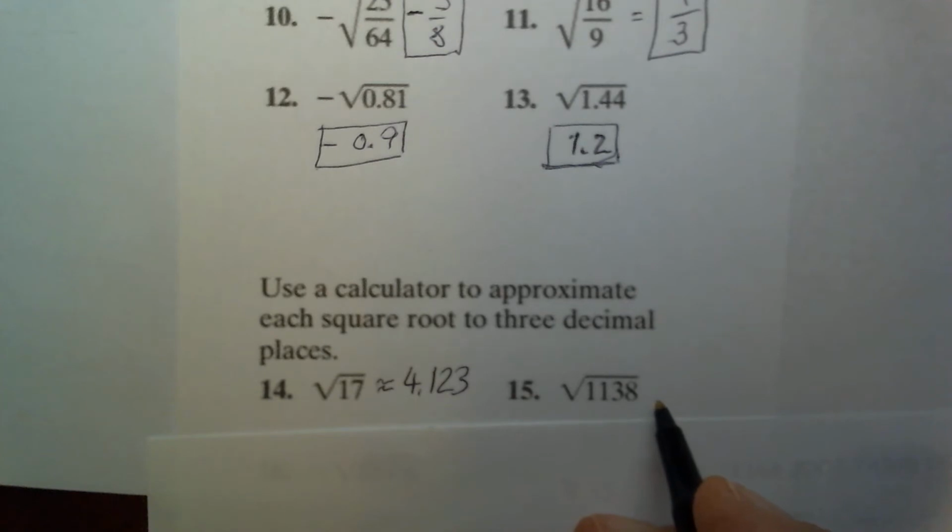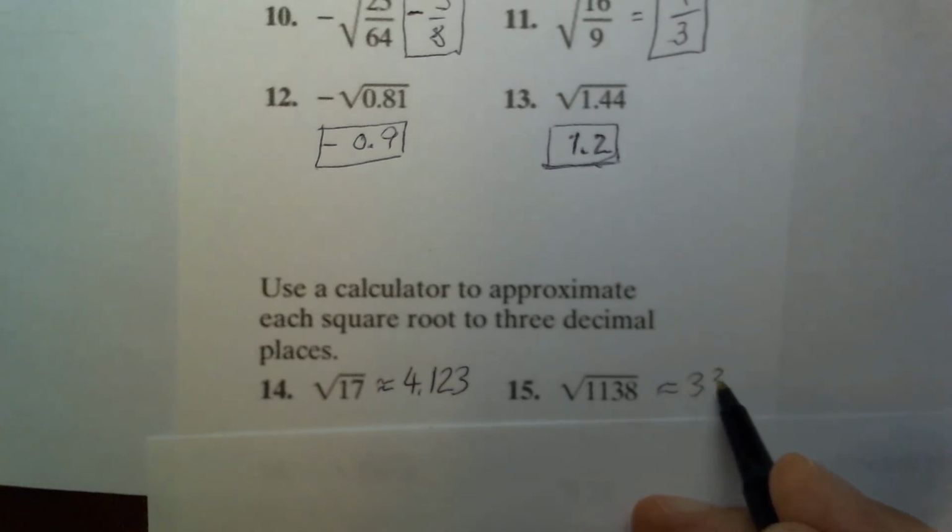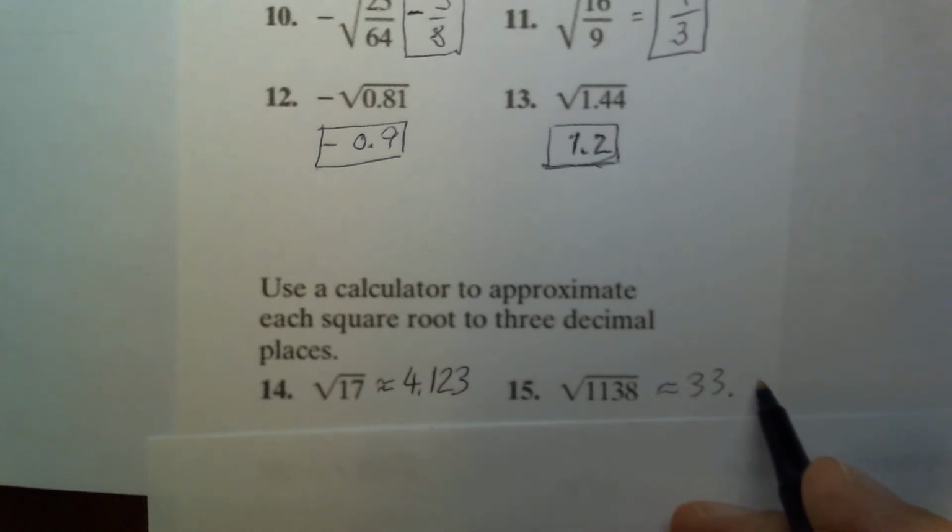Similarly, the square root of 1,138 is approximately equal to 33.734.